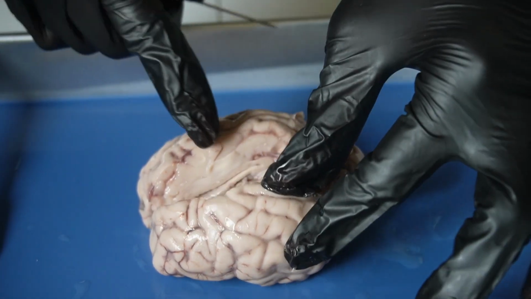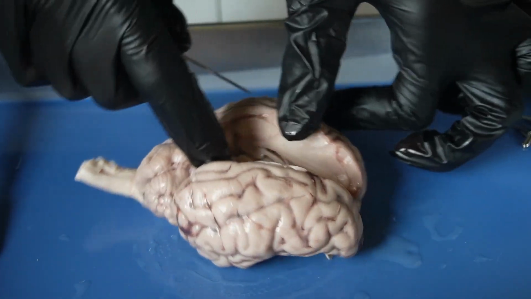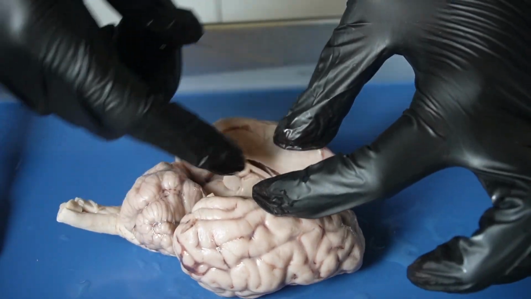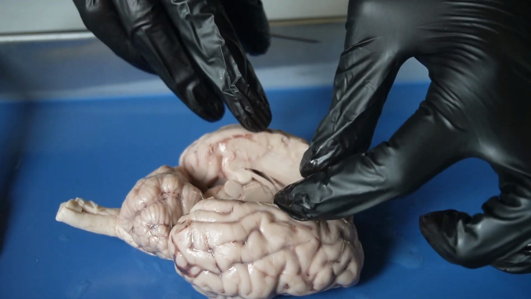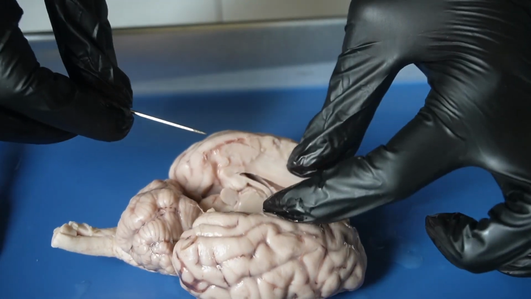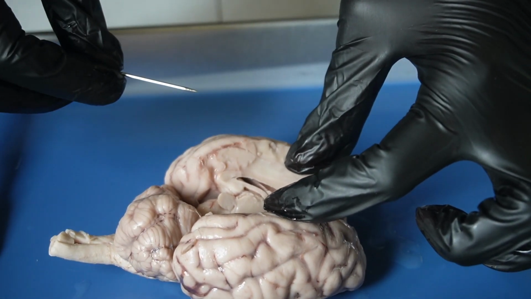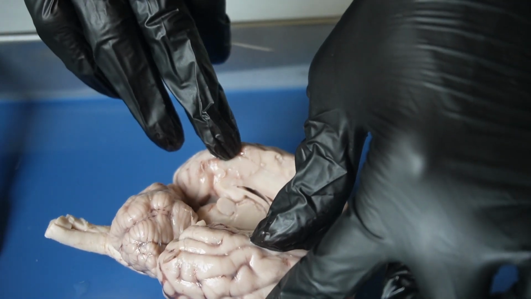The next brain structure would be just the one that I picked. Oh goodness, I hope I didn't cut it off. I don't think I did.